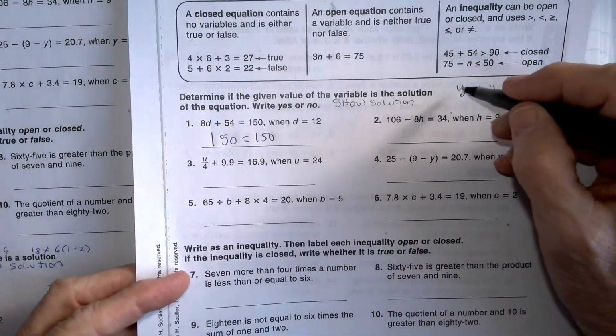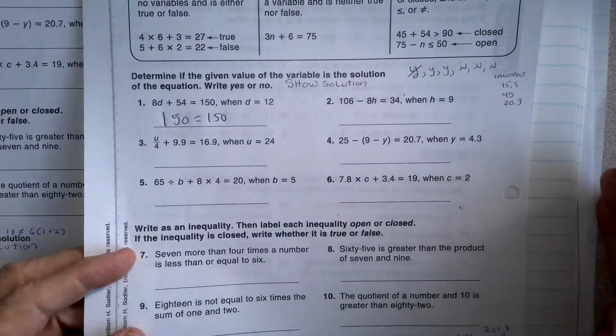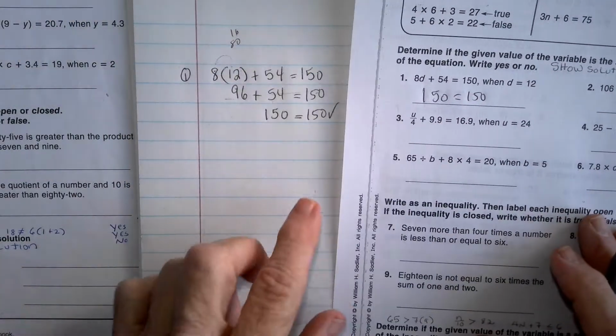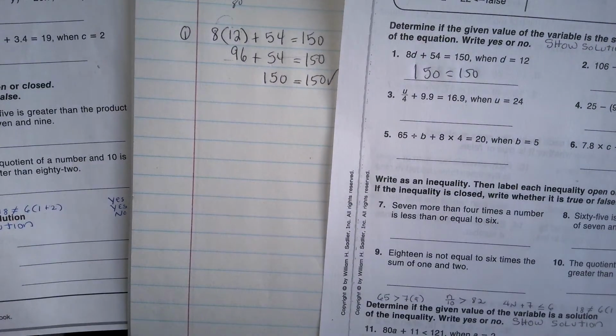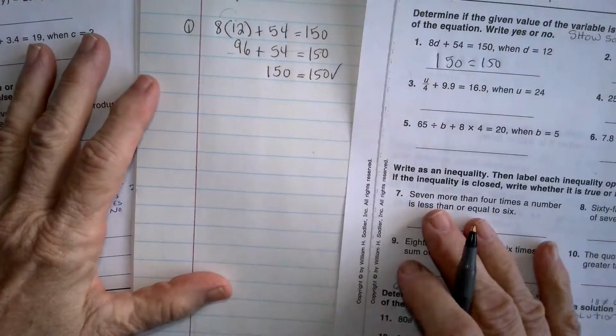Okay. So they said determine if it's a solution and then write yes or no. So yes, this is a solution. So there's one of my yeses. Then I'm going to go straight down because we're going to see how much we can get done. I can tell now we're not going to get the front and the back. Is on this next, yes.